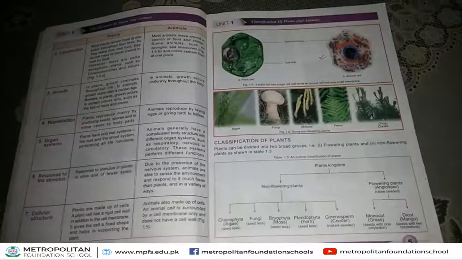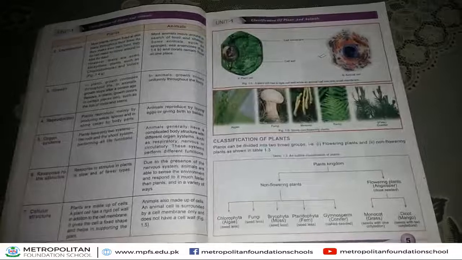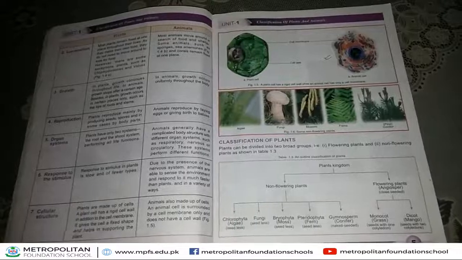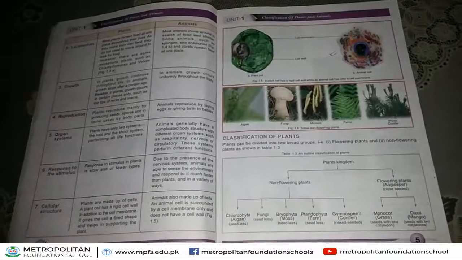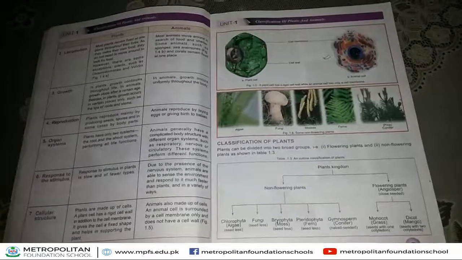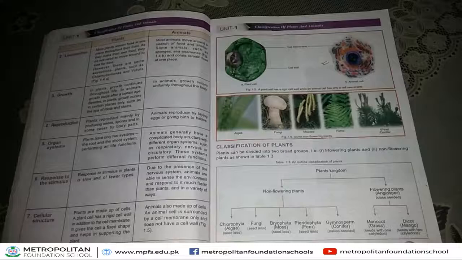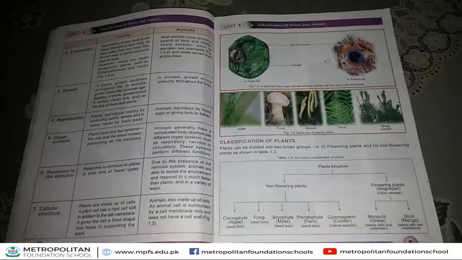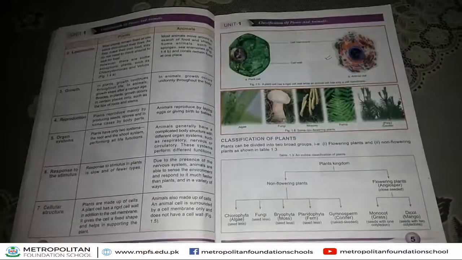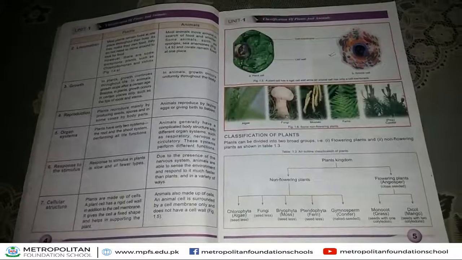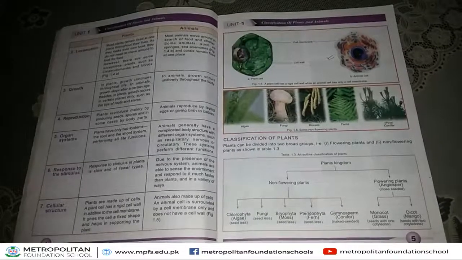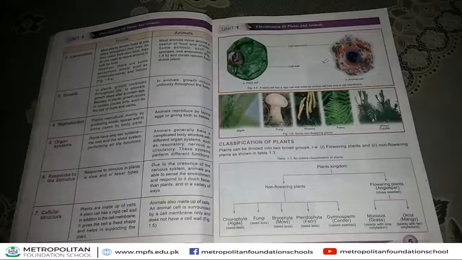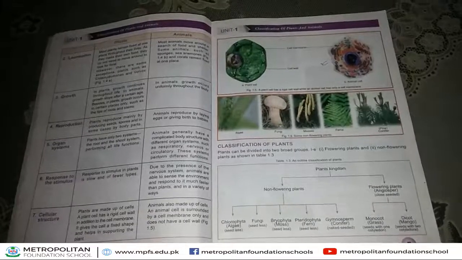Now, we already discussed that plant kingdom is divided into two major groups. We discussed non-flowering plants. Now we discuss flowering plants. In flowering plants, angiosperms are included. This angiosperm is further divided into two groups, monocot and dicot. The example of monocot is grasses, and the examples of dicot are mango, sunflower, and other plants.